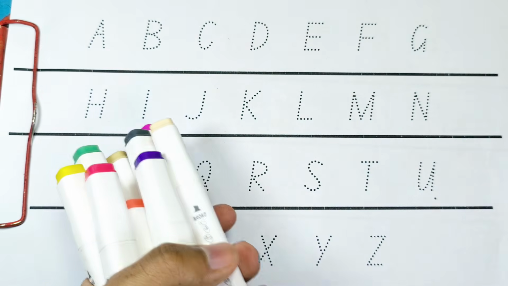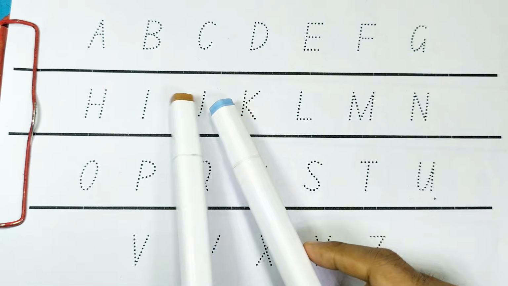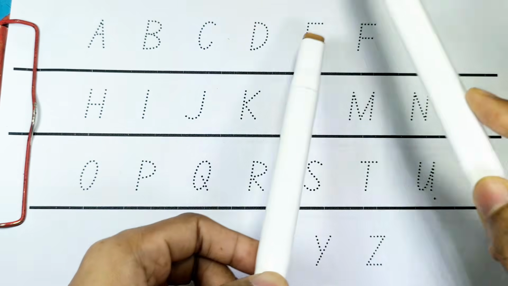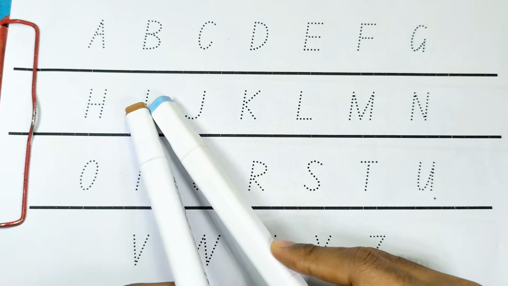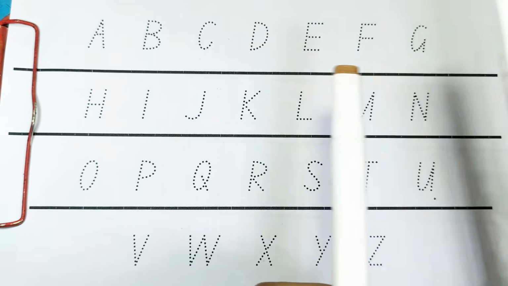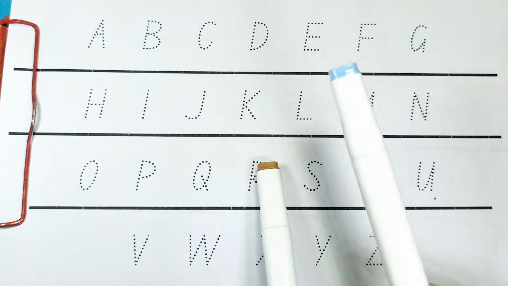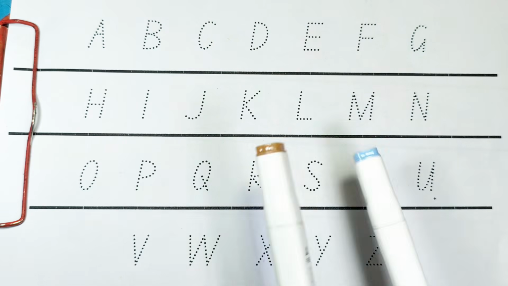Now we're writing alphabets A to Z. Wow. Kids, today we're writing capital letter alphabets A to Z. A, B, C, D. The next one is E, F, G. The next one is H, I, J, K, L, M, N. And the next one is O, P, Q, R, S, T, U, V, W, X, Y. And the last one is Z.